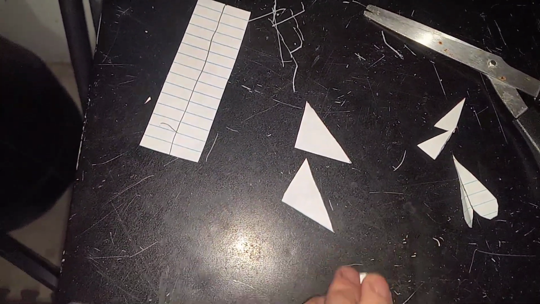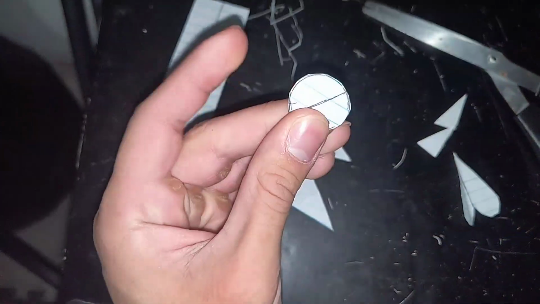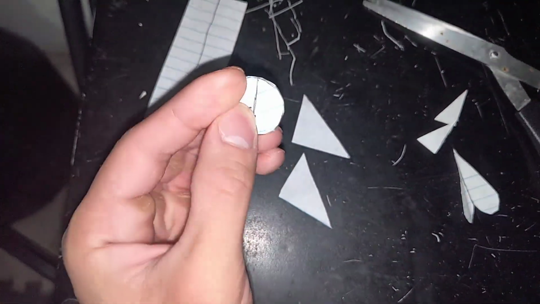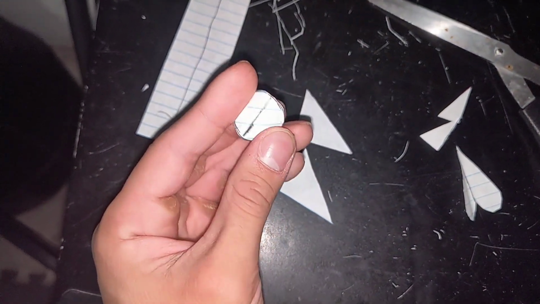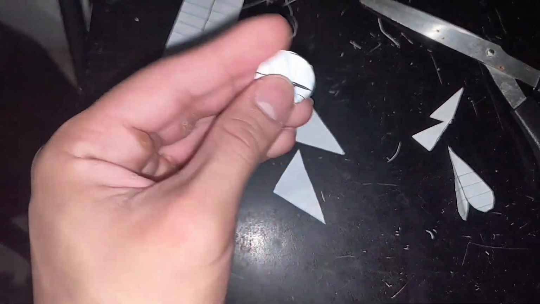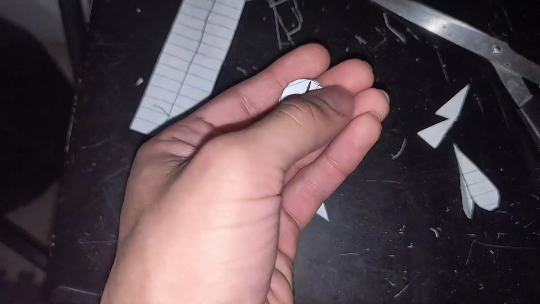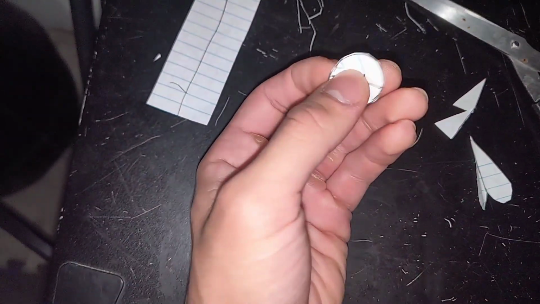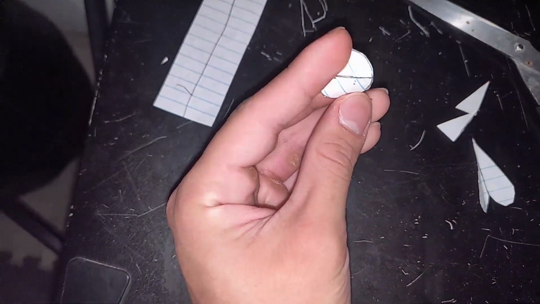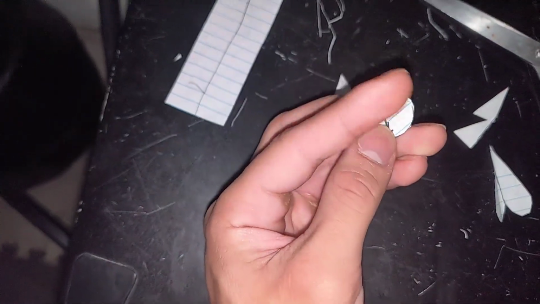If I were to fold this circle, obviously a circle, any line that goes down the center of a circle is a line of symmetry for a circle, because a circle's even on all sides. If I put a line like this, as long as it goes through the center of the circle, that line is a line of symmetry because it would split the circle into two completely identical halves.